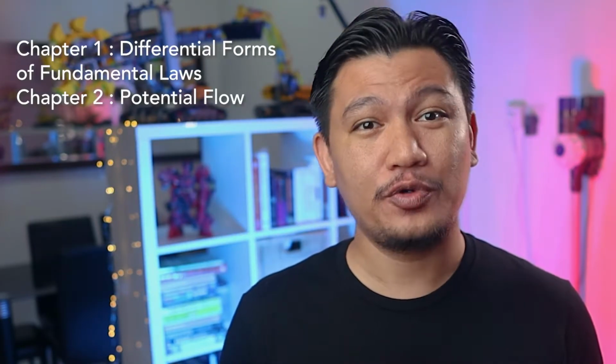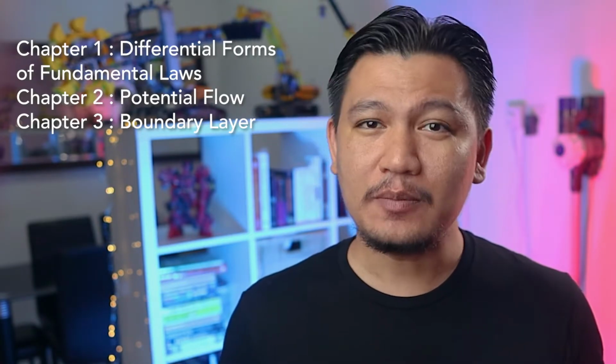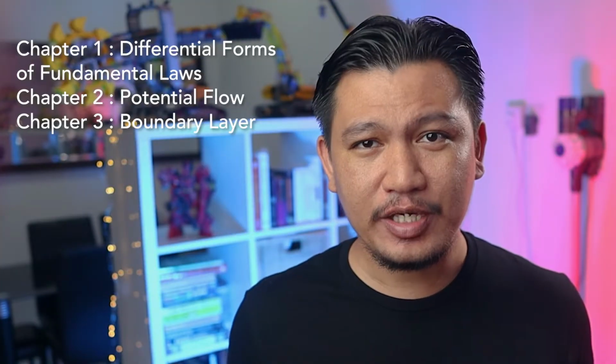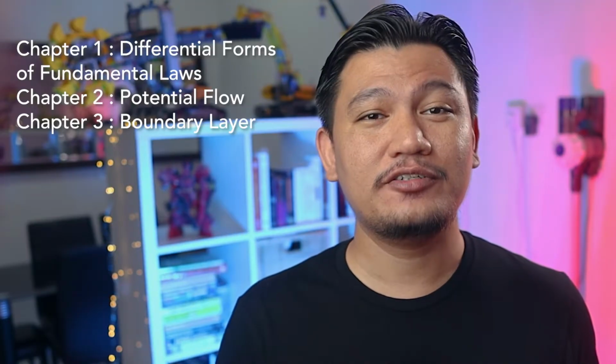For the next chapter, we are going to learn about boundary layer theory. This chapter will explain why every moving object encounters drag when moving through any medium. Some say that the boundary layer is the enemy because it generates losses and inefficiency. We'll discuss boundary layers in greater detail when we get there.